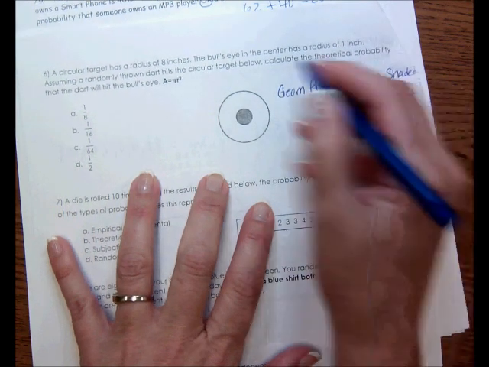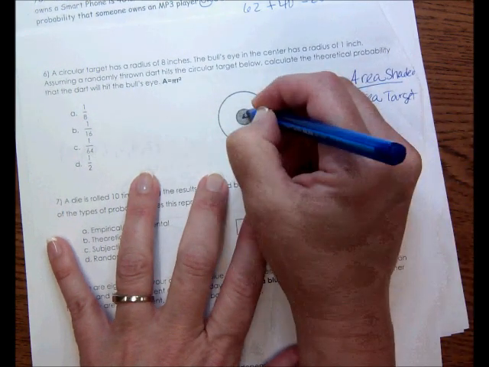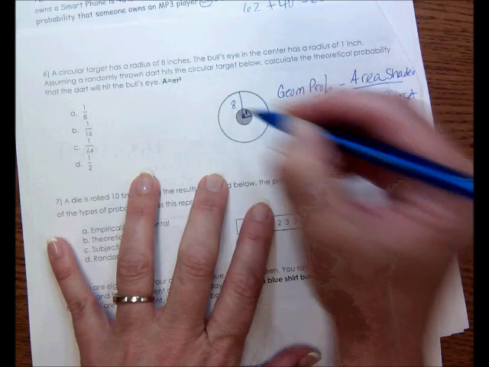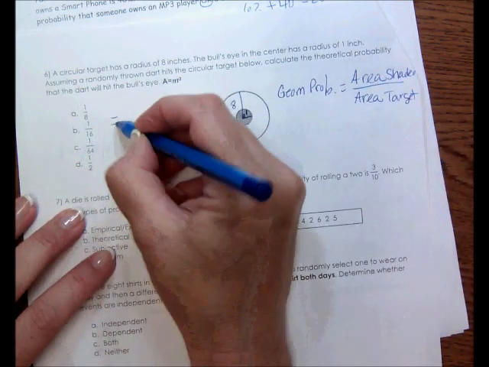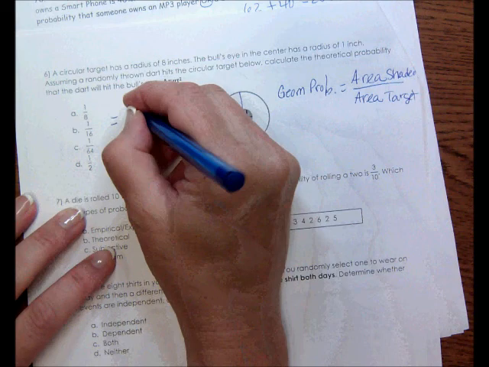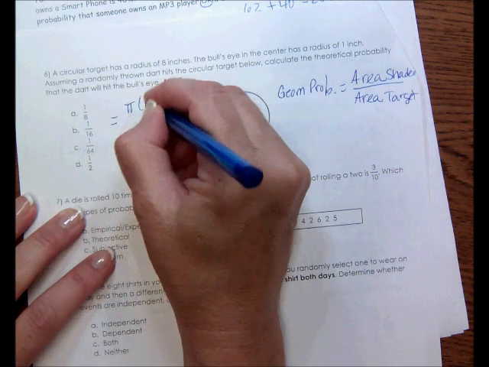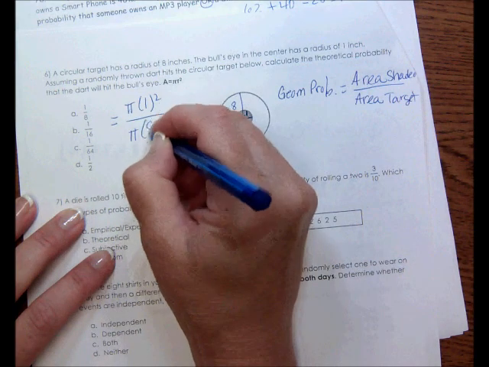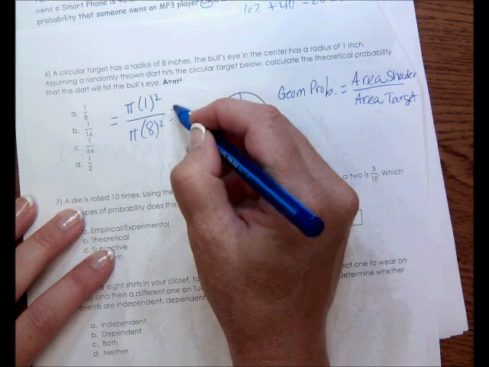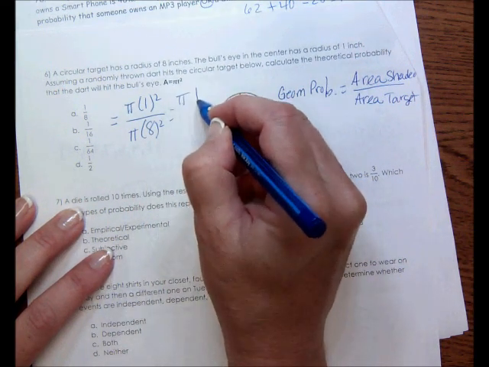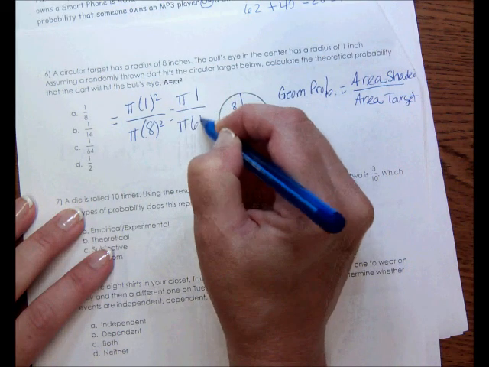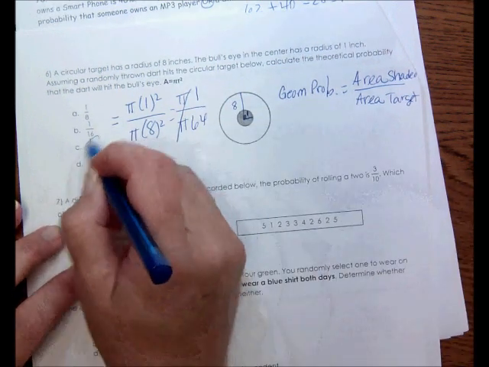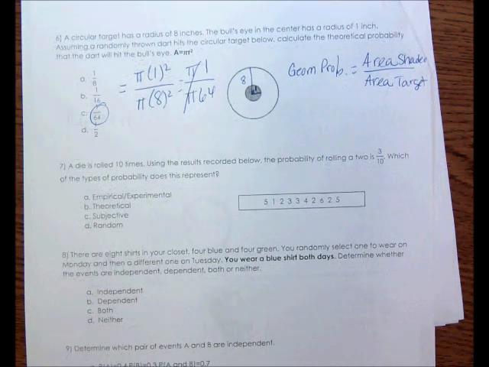My problem tells me that the bullseye has a radius of 1 and my target has a radius of 8. So the area of my bullseye is pi times 1 squared, and the area of my target is pi times 8 squared. It ends up being pi times 1 over pi times 64, so my answer is 1/64.